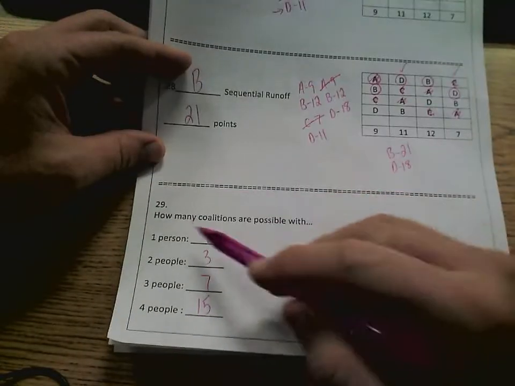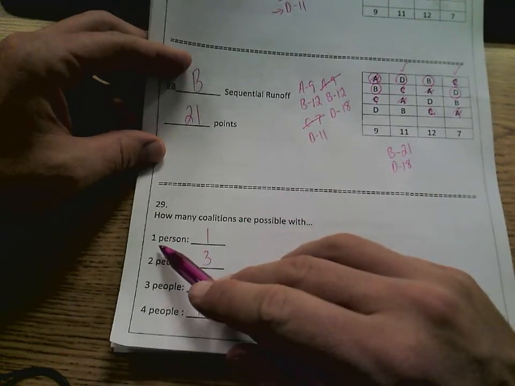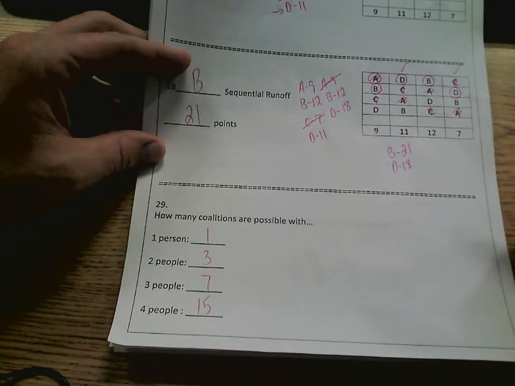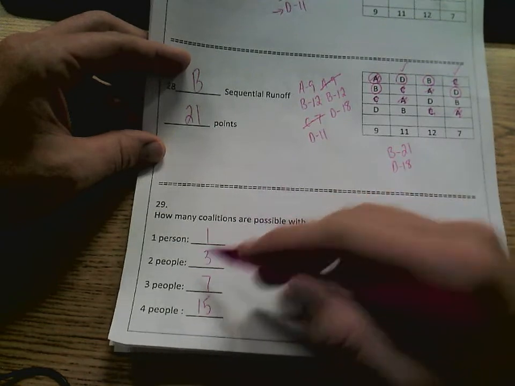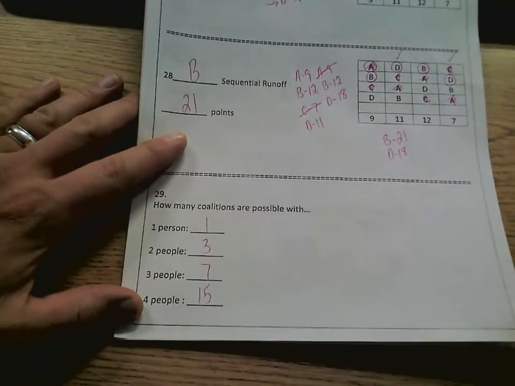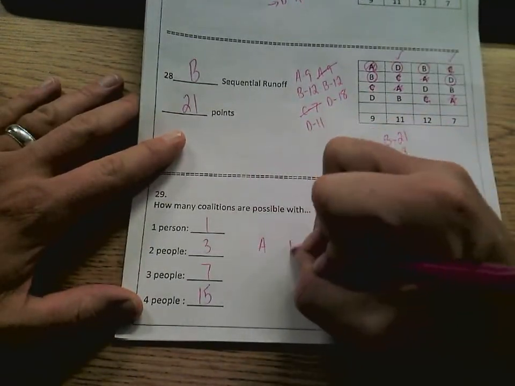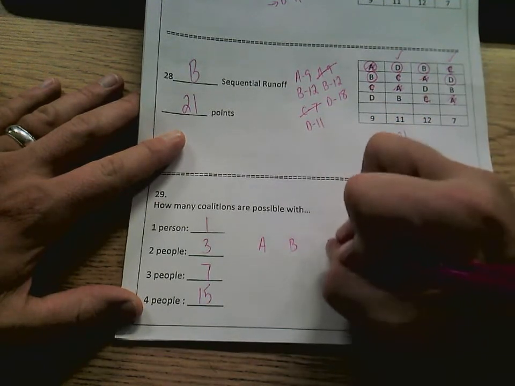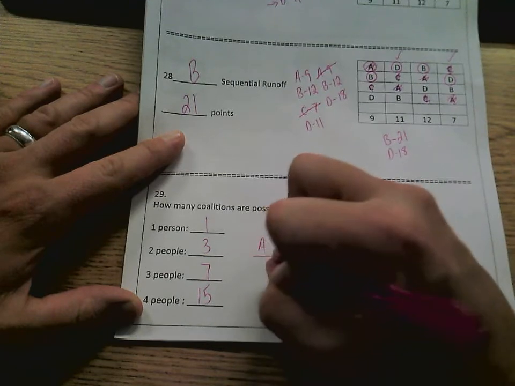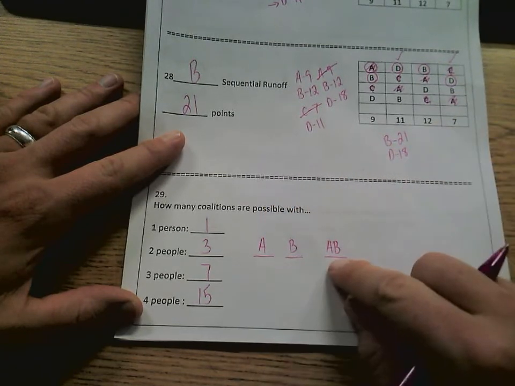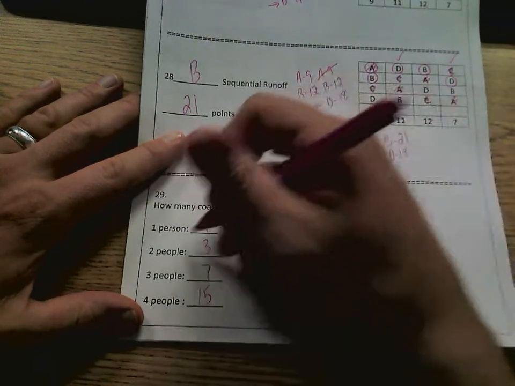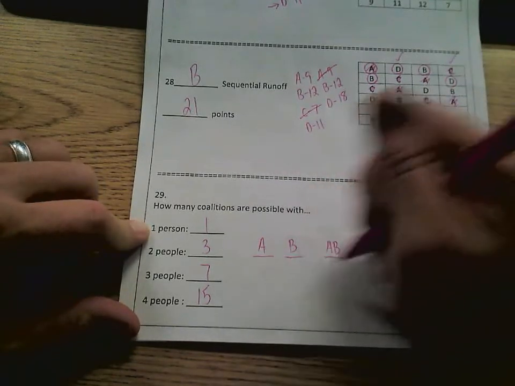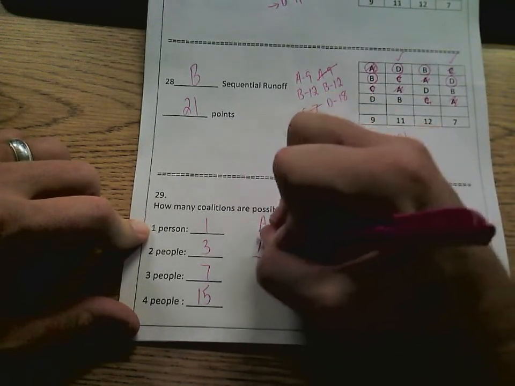How many coalitions are possible? With one person only, you can only have 1 coalition. With 2 people, I'm going to use 2 people as an example. Let's say you have person A, person B. Remember, these 2 can vote individually or they can pair up, A, B. So that's 1, 2, 3 coalitions. Now, going back to person 1, it's easier to explain now that you have a visual. If you just have 1 person, you just have 1 person.